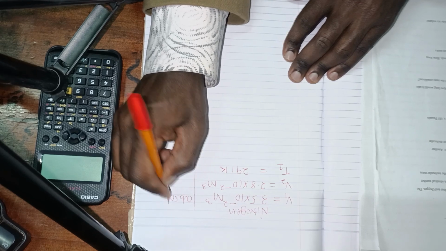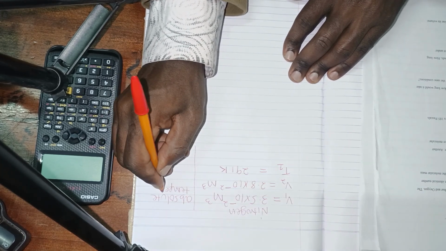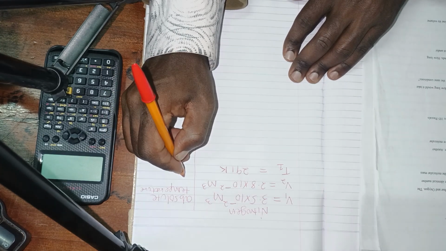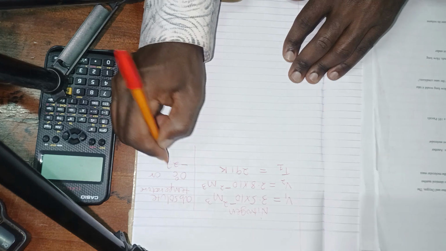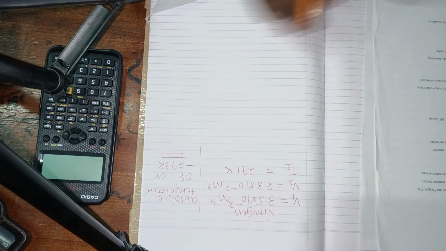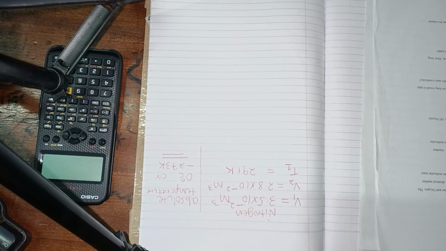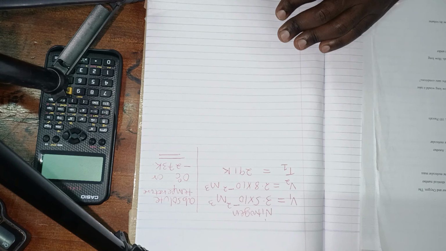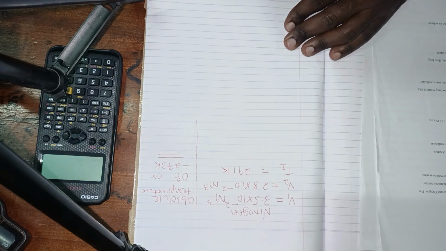Let me just give an example. If it is given as 0 degrees Celsius or negative 273 Kelvin, then that must be a very good example of an absolute temperature, where at 0 degrees Celsius, that temperature must have a particular effect on the resultant availability or absence of a particular gas.